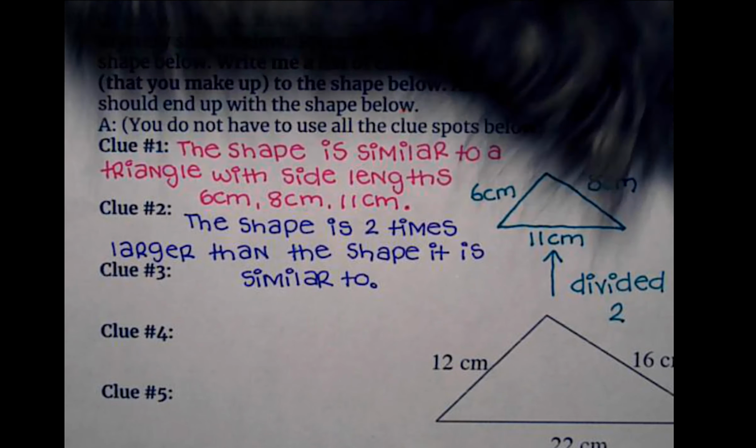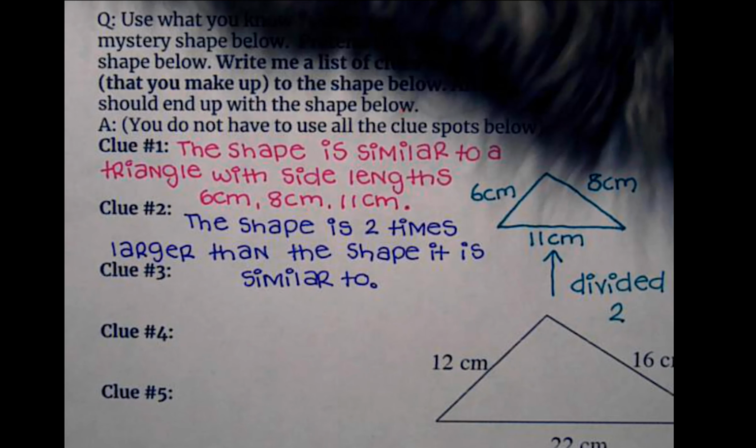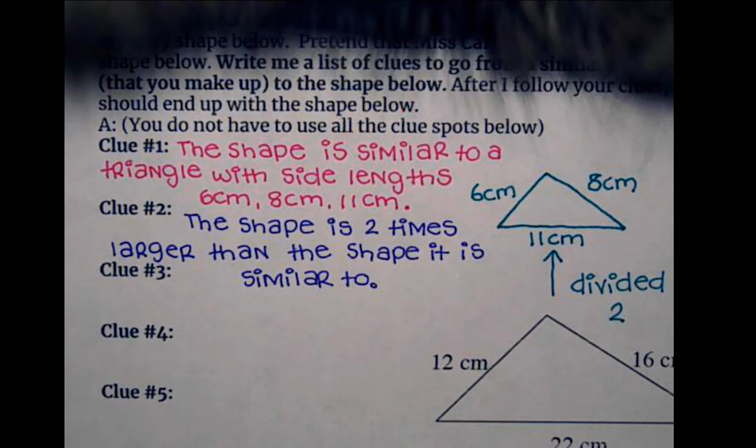Tess is going over my work again. What do you think? Did we give them the accurate clues?